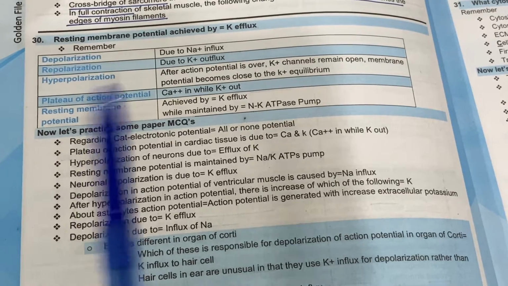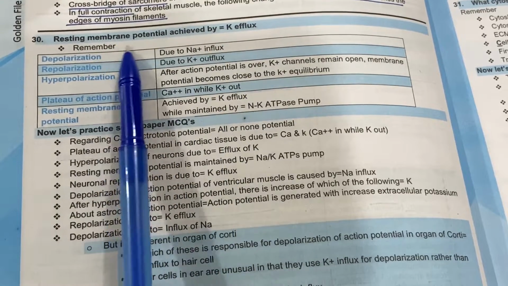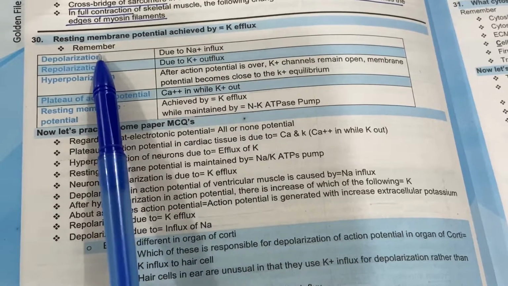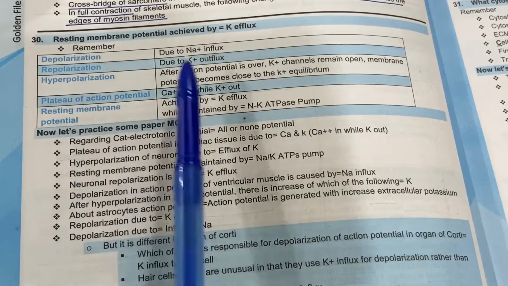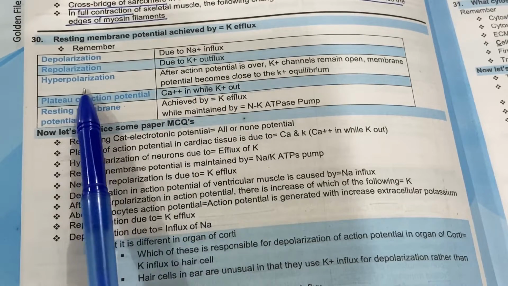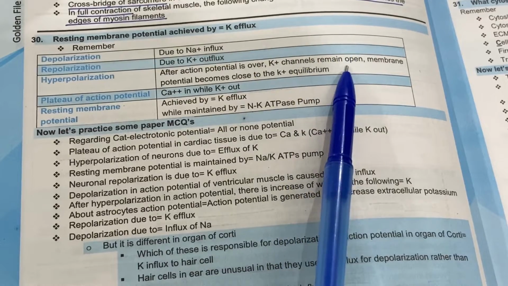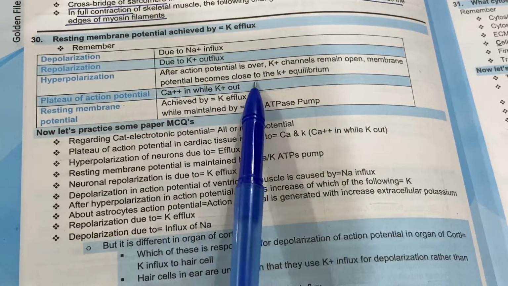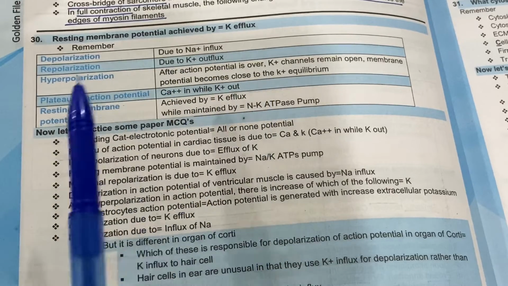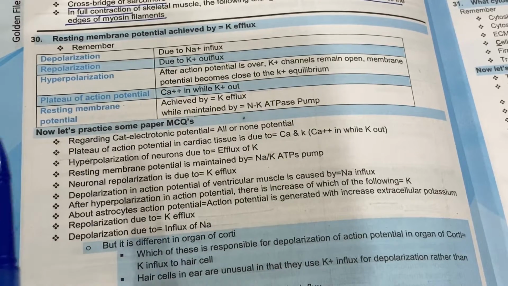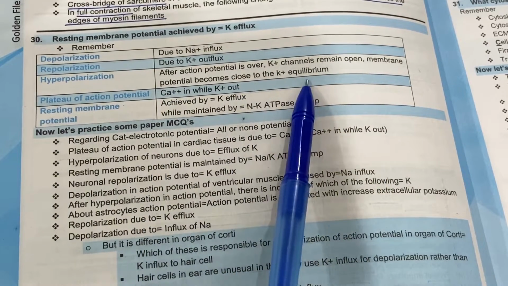Point number 30: resting membrane potential is achieved by potassium efflux. Remember, depolarization is due to sodium influx, repolarization is due to potassium efflux. Hyperpolarization occurs after the action potential is over: potassium channels remain open, so the membrane potential becomes close to the potassium equilibrium.